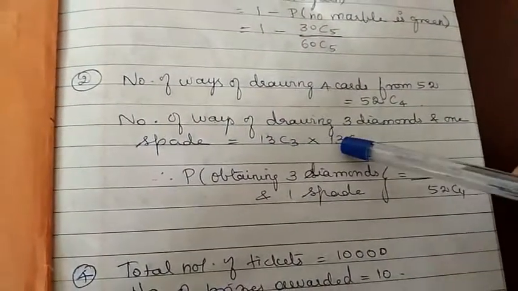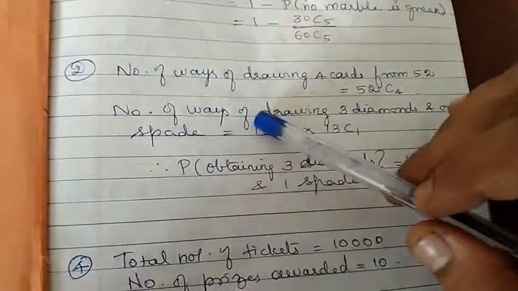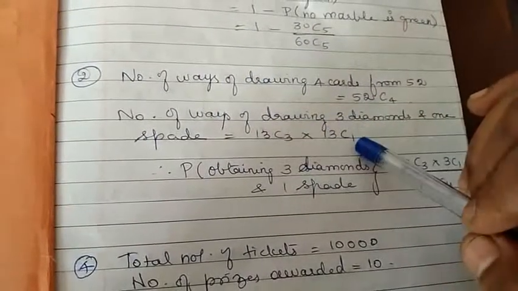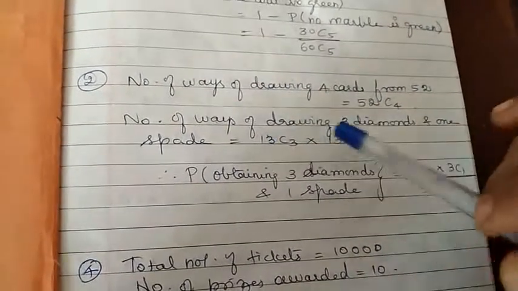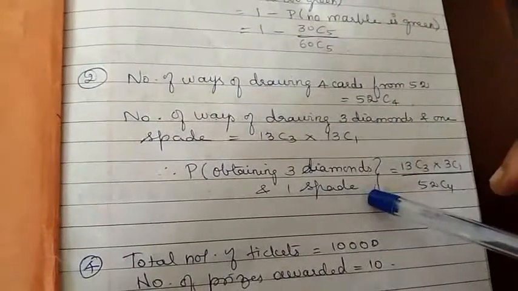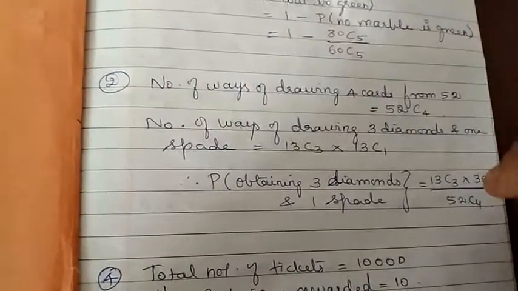Why 13? Because there are 13 diamond cards and 13 spade cards. So out of these 13, 3 should be diamonds, and out of these 13, 1 should be a spade. So 13C3 into 13C1 is the number of favorable outcomes. So the probability is this divided by this. That's it. Let us move on to the third question.